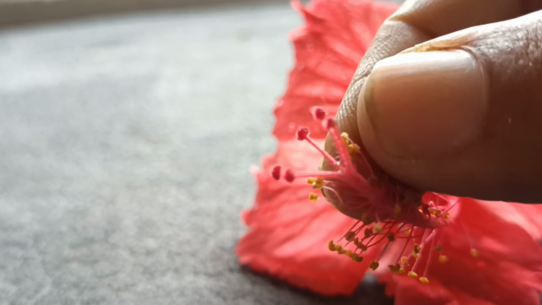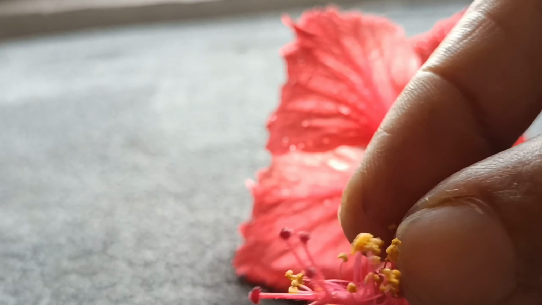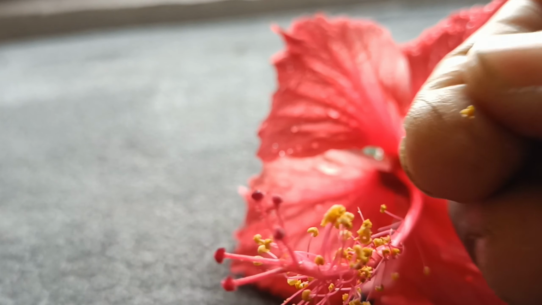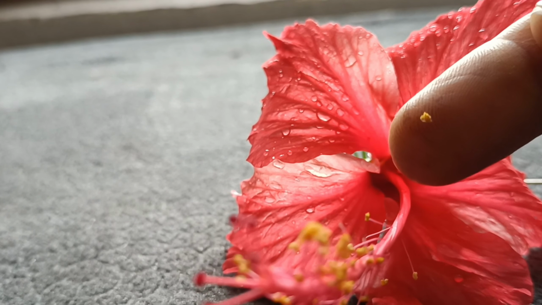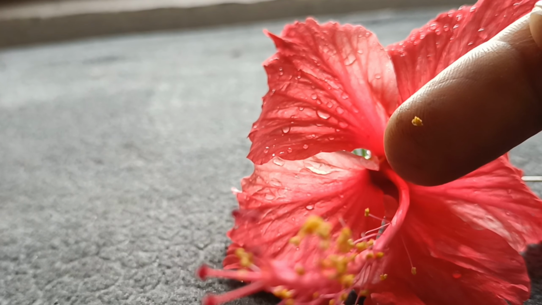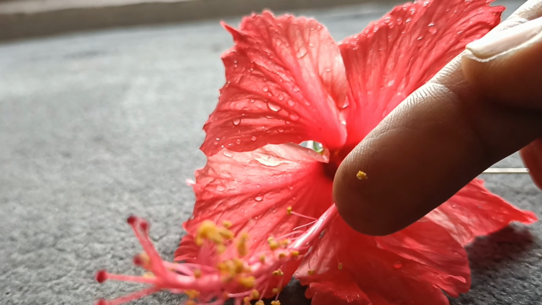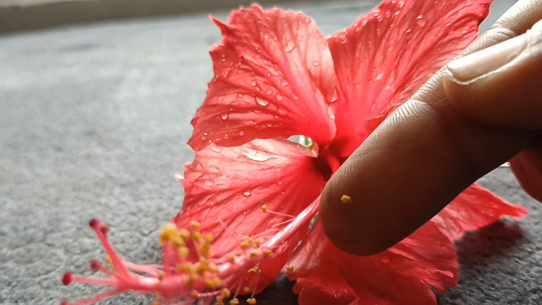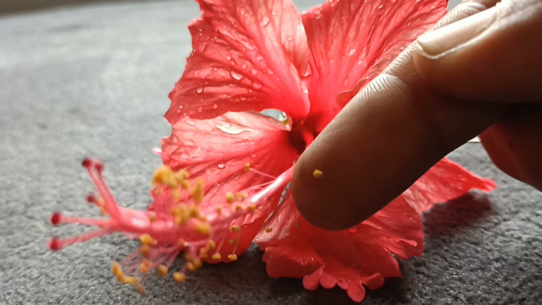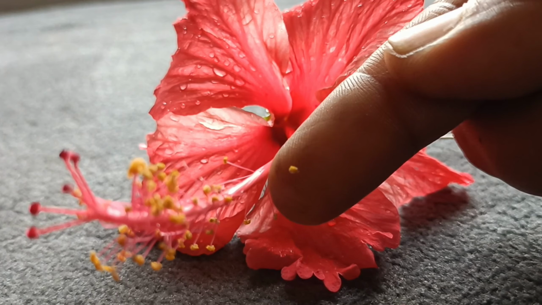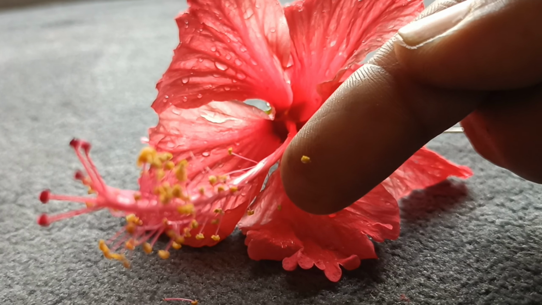You can see these yellow substances, let me just take a few of them. So this is how it looks in its original form. And if you want to see the composition or the structure of the pollen, you have to focus it under the microscope to see the intine and exine arrangement of the pollen present in this anther.